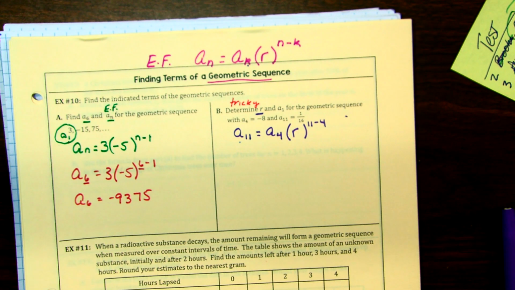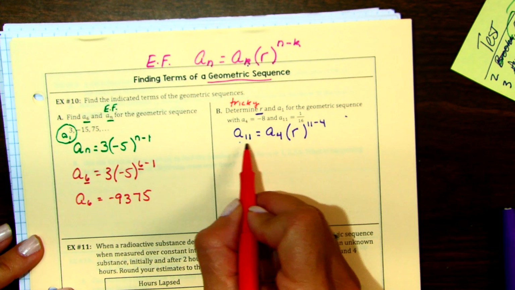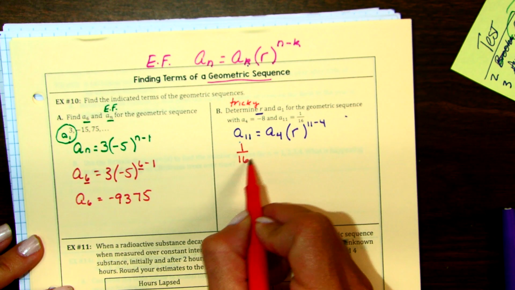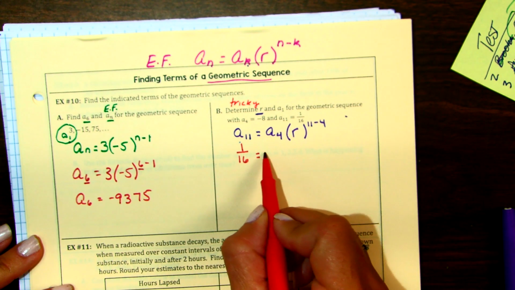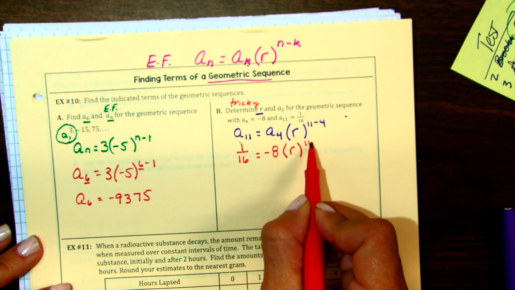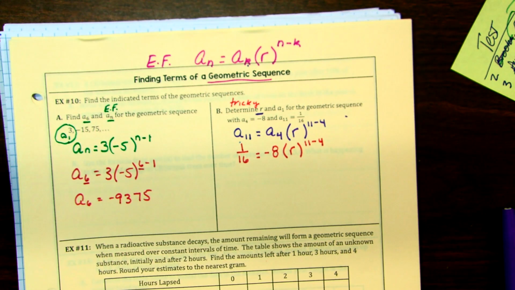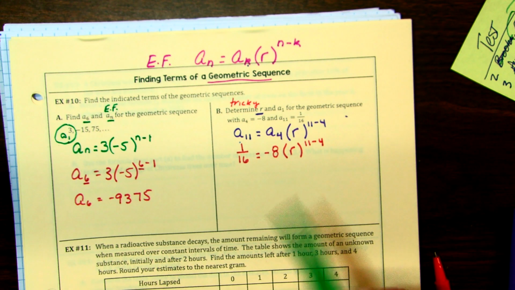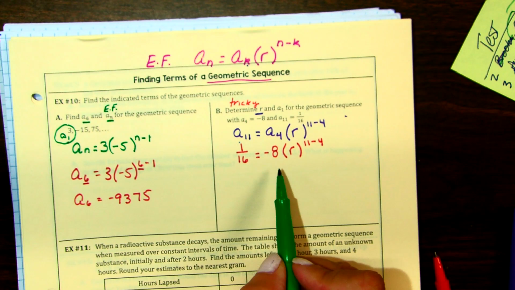Okay, now let's put the actual numbers in. A sub 11 is 1/16. A sub 4 is negative 8. R is what we want to find, and we have 11 minus 4 up here. So now we've plugged into every spot except for R, and we're going to use our algebra skills to solve for R. Remember, opposite operations, move everything to the other side. What you do to one side, you have to do the other, all of that. Anybody have an idea of what we would do first to get the R by itself? Not distribute. What else? I heard other people say stuff first.